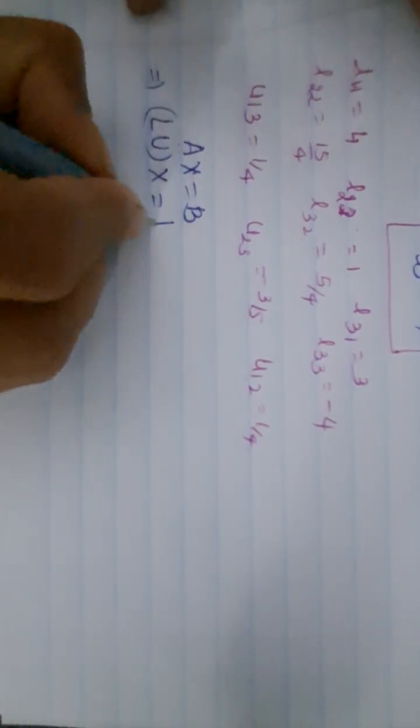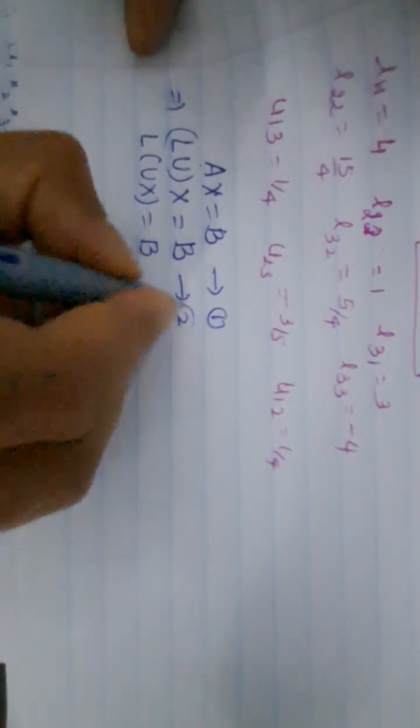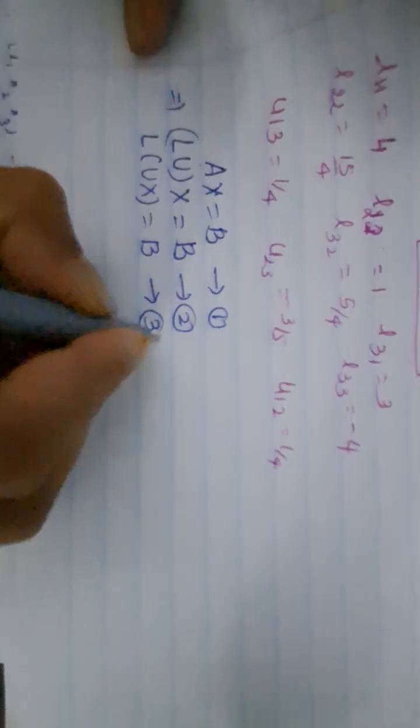Now let us consider the system AX equal to B. As I told you, A is nothing but LU times X equal to B. Or, since multiplication is associative, I can write this as L of UX equal to B. If you take this as say 1, let me take this as 2, and this as 3.